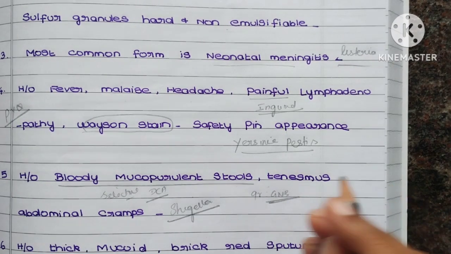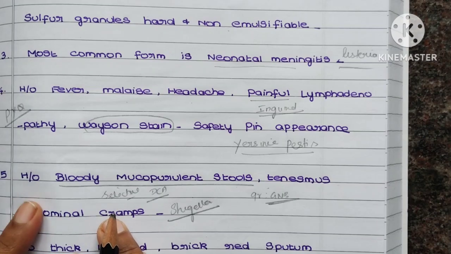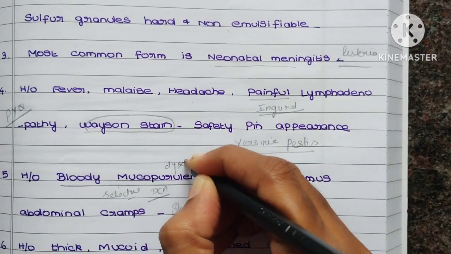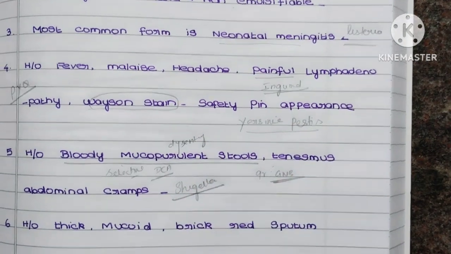Okay, so some clues will be there, but the main clinical point you want to remember here is bloody mucopurulent stool. That is nothing but dysentery. So, coming to the next question.